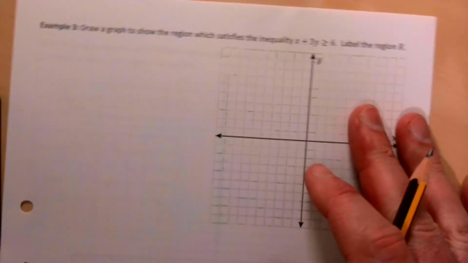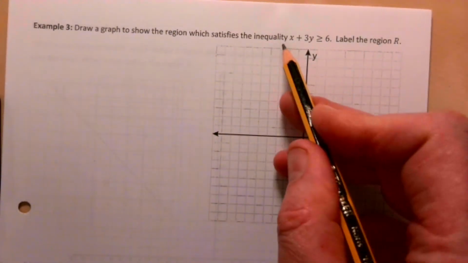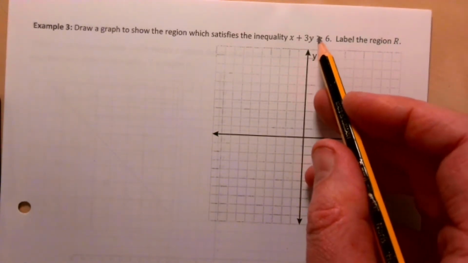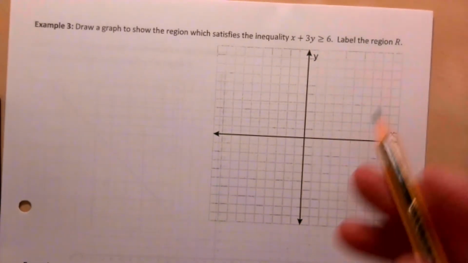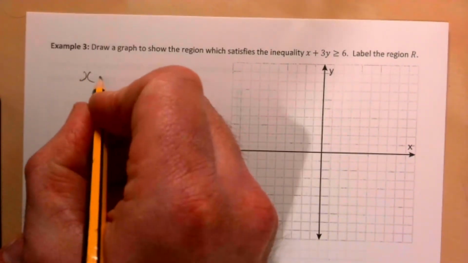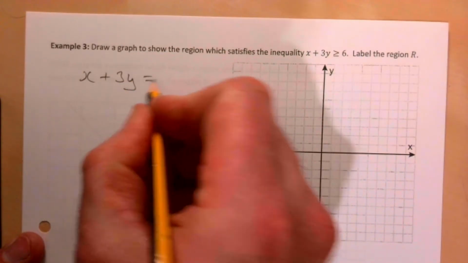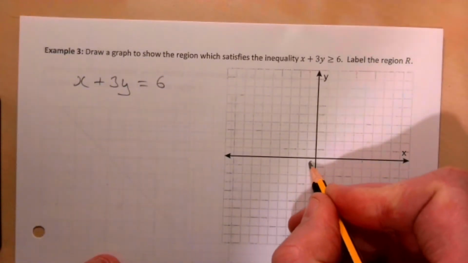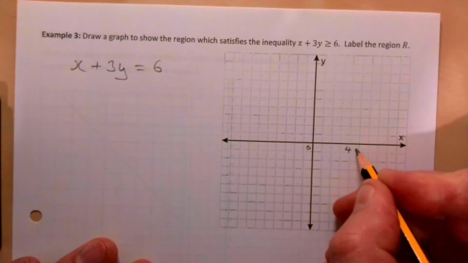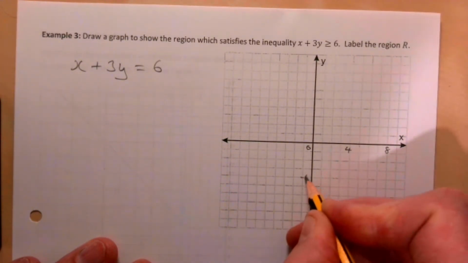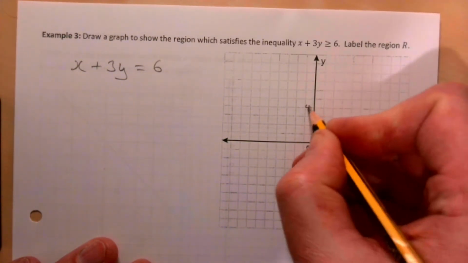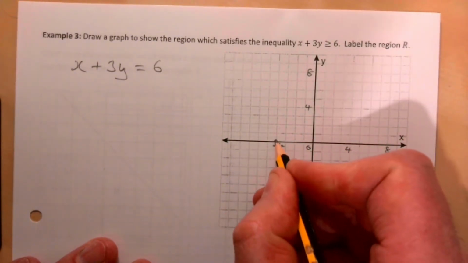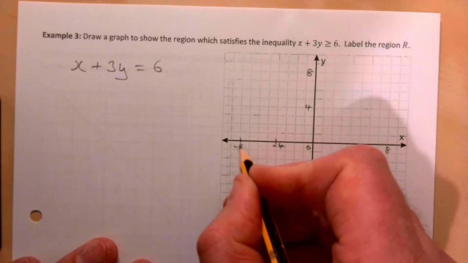Slightly tougher one here then. Draw a graph to show the region which satisfies the inequality x plus 3y is greater than or equal to 6. Label the region R. So we need to plot the line x plus 3y equals 6. There are a couple of ways of plotting this line. Let's do a few of the numbers here so we can see. 4, 8, -4, -8, 4, 8, -4, -8.